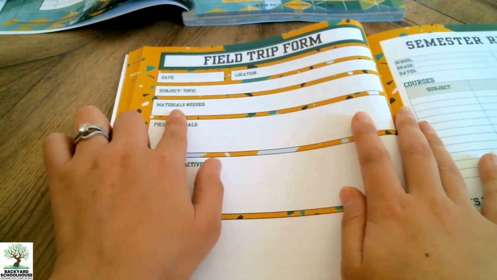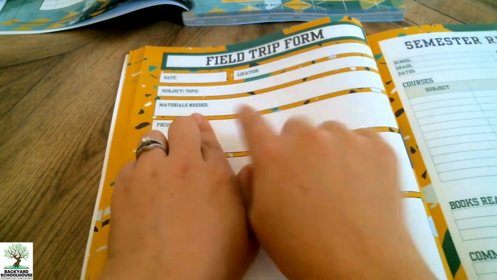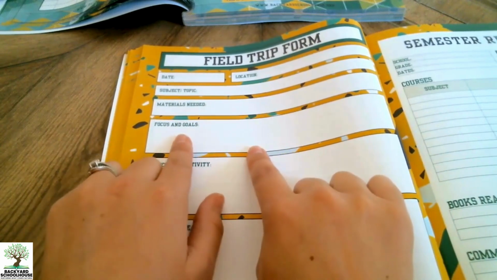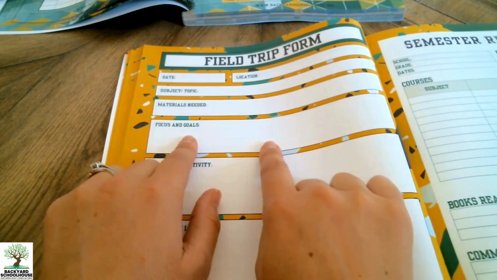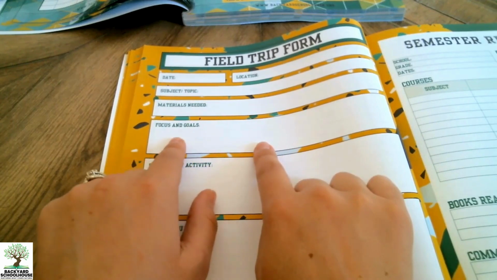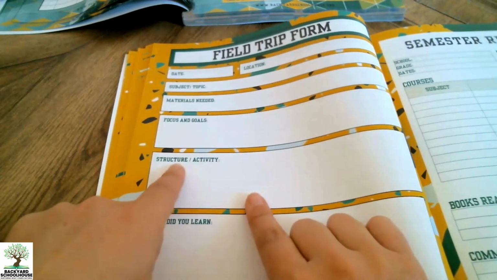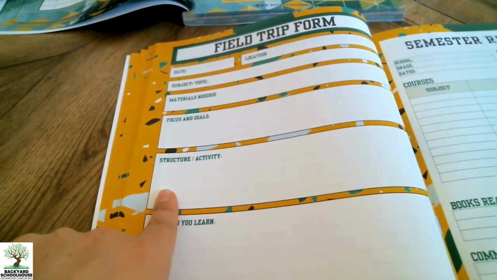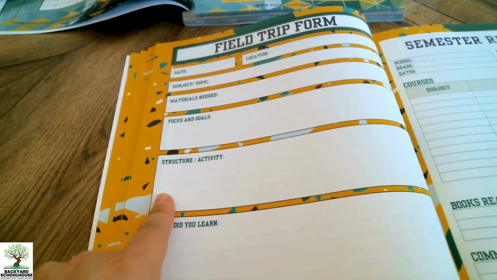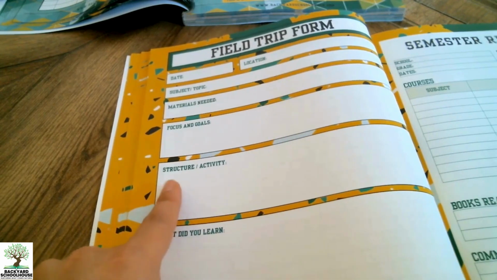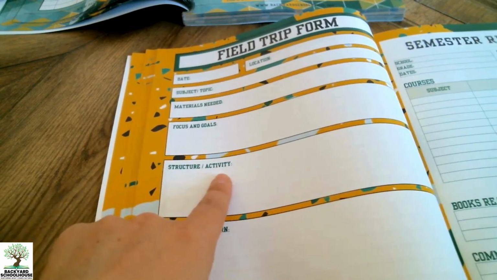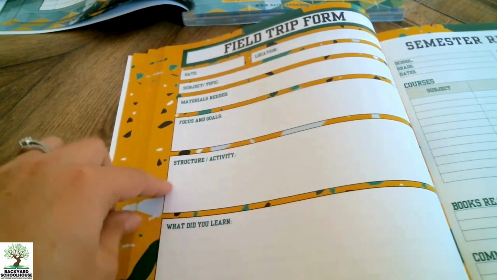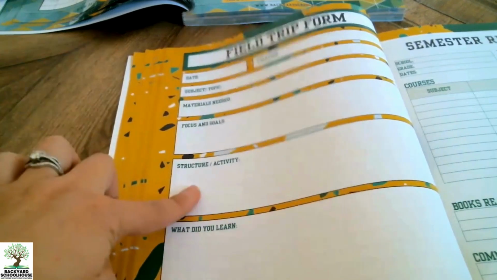Then you have materials needed, which is good if you're planning. Focus and goals is where you note the purpose of this trip. What are we learning? What are we focusing on? What is the goal? Then structure and activity. Are there any planned activities that go with the trip? What is the structure? Is it a self-led tour? You can write a little more about that, and the activities. Are you doing worksheets? Are you bringing a notebook? Are your students journaling it in their nature notebooks? Whatever the activity is, take note of that here.